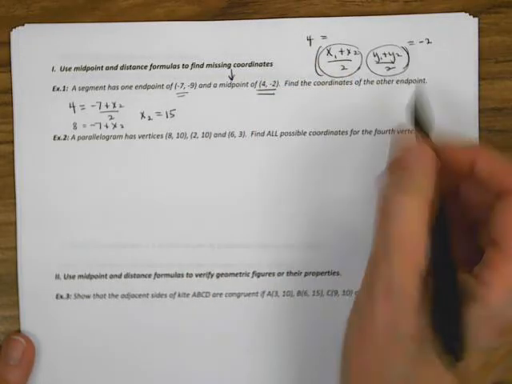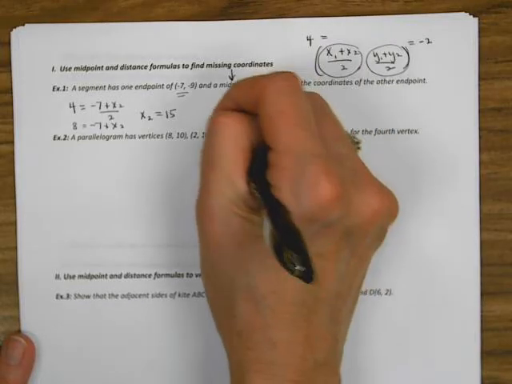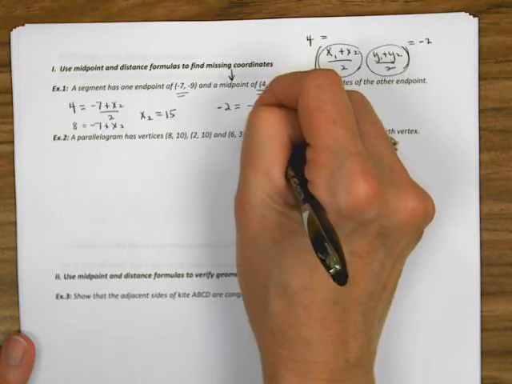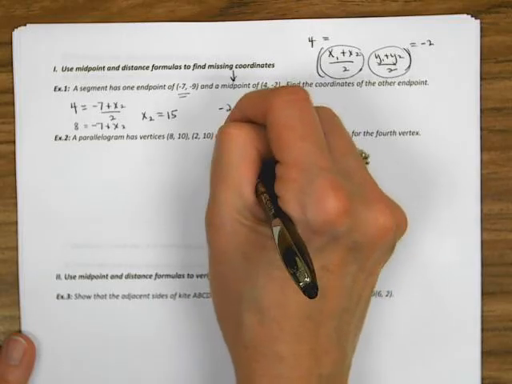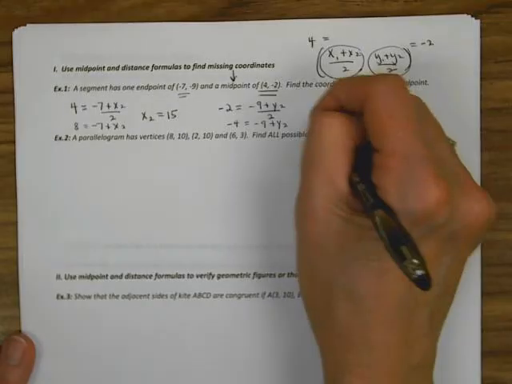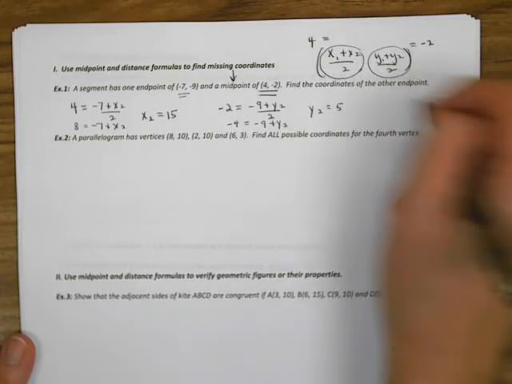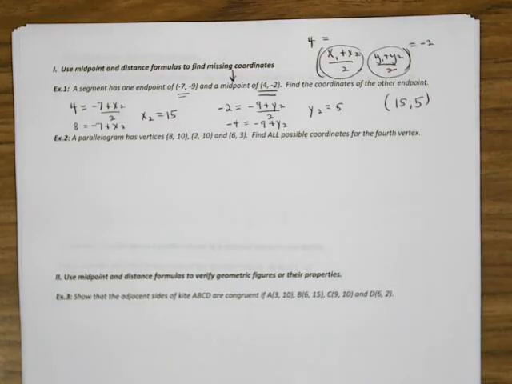I can do the same thing for y. This value has to be the y value of the midpoint, which is -2. I know one of the y values is -9. I'm missing the other y value. So if I multiply by 2, I get -4 equals -9 plus y2. If I add 9 to the other side, I get y2 to be 5. So my other endpoint would have coordinates 15, 5. Don't forget, you could always plug that in. It's a quick way to check your answer if you wanted to do that.